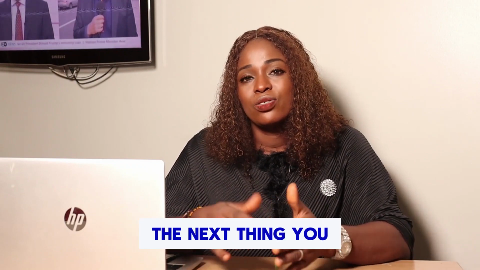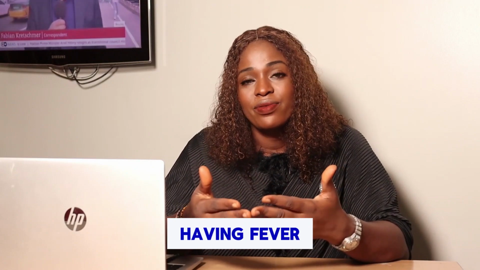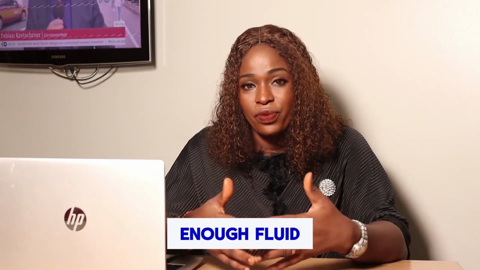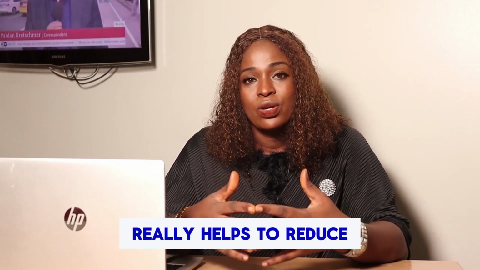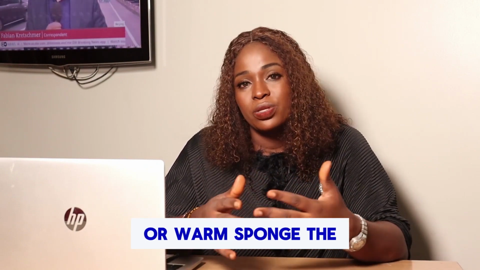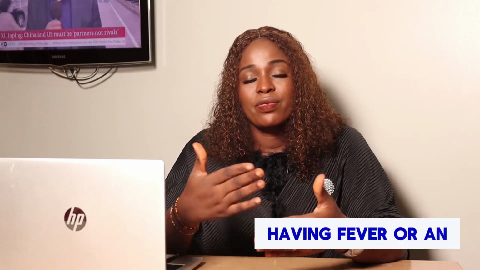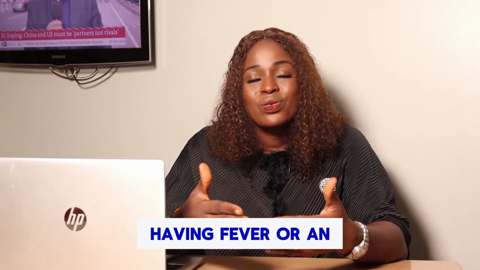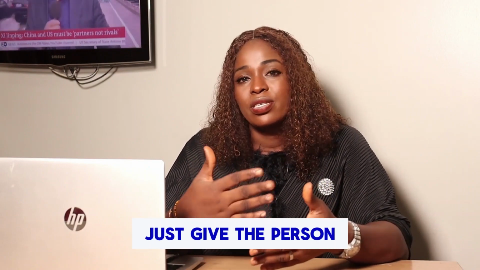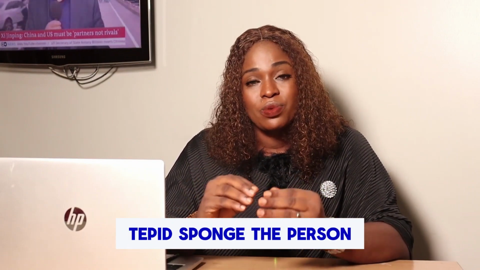Then the next thing you need to do is to give the child or the person that is having fever enough fluid. Fluid helps to reduce the body temperature. Then you can take a sponge or warm sponge to the patient. It's really important. Once you see somebody having fever, whether it's an adult or a child, you warm sponge the person.